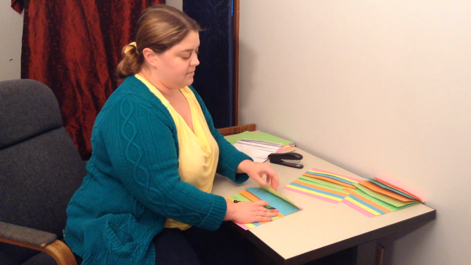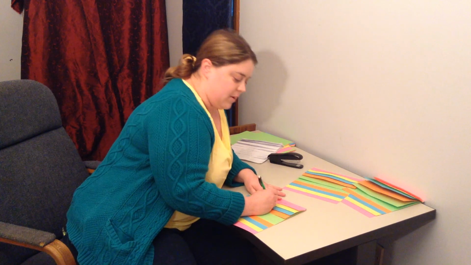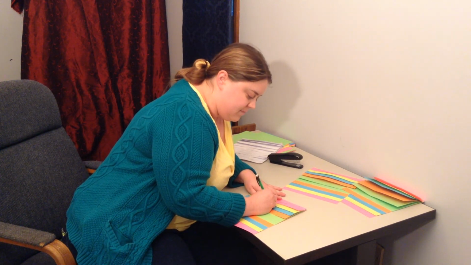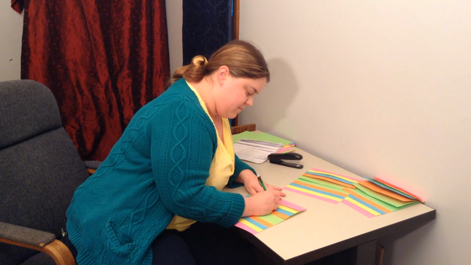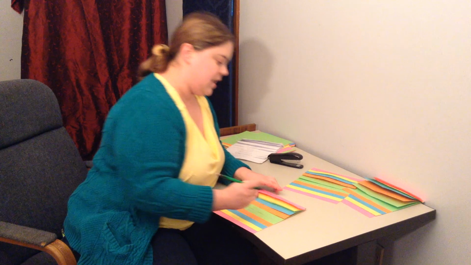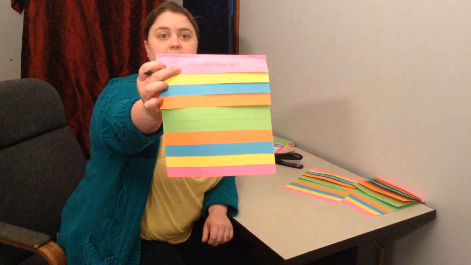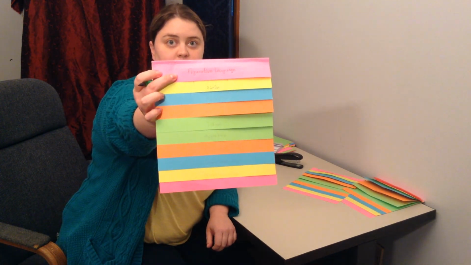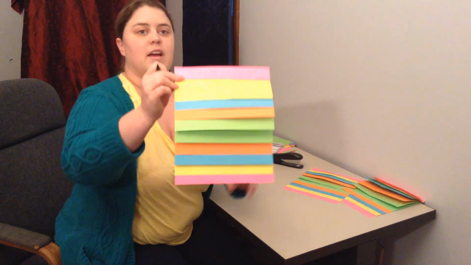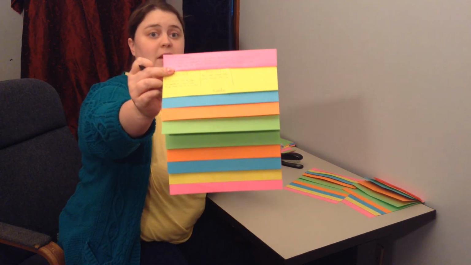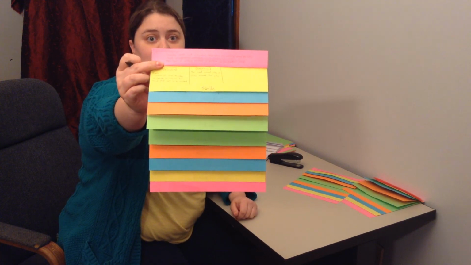So you close that. And the next flap you're going to write simile on. Alright, so you wrote simile on the next flap. Very good. Then you're going to open that pink flap, and on that yellow flap, yours might be a different color, you're going to divide it into 3.